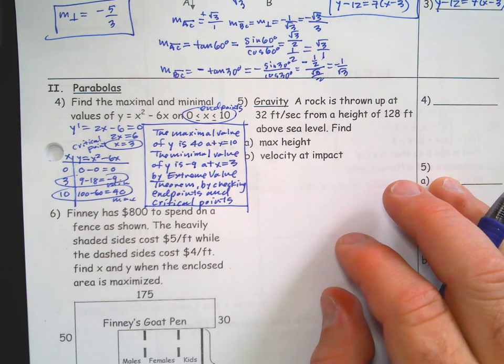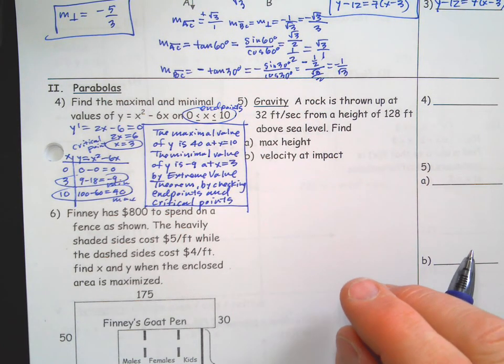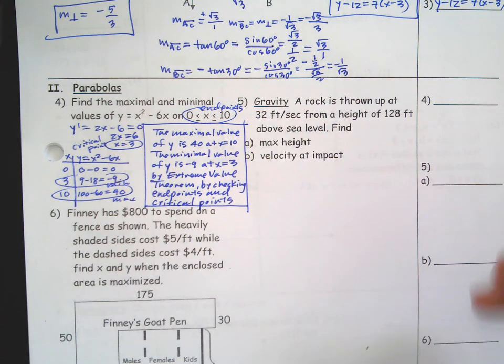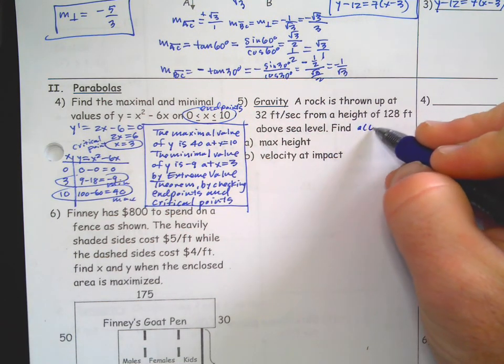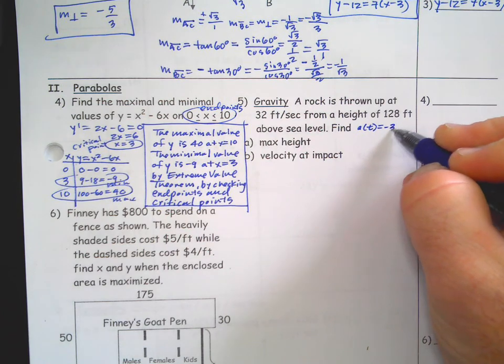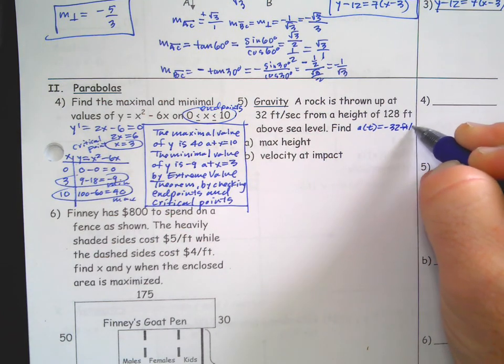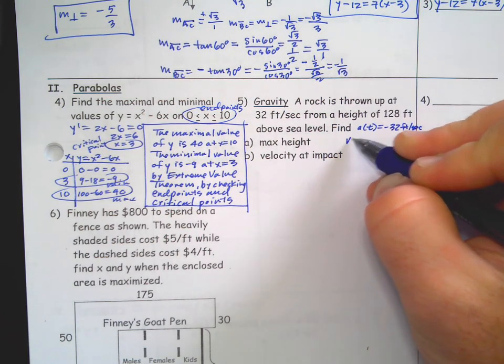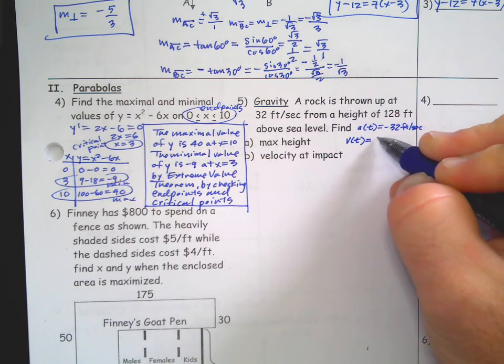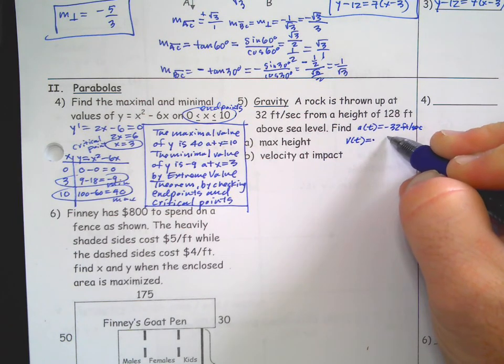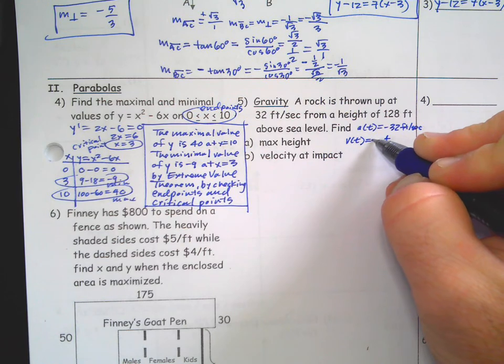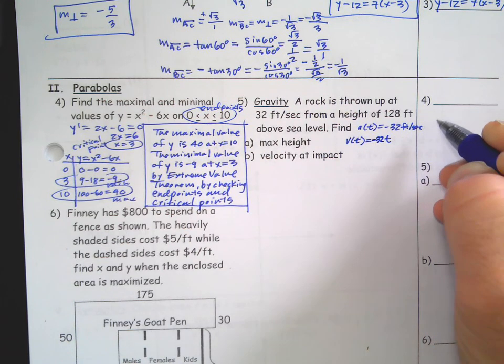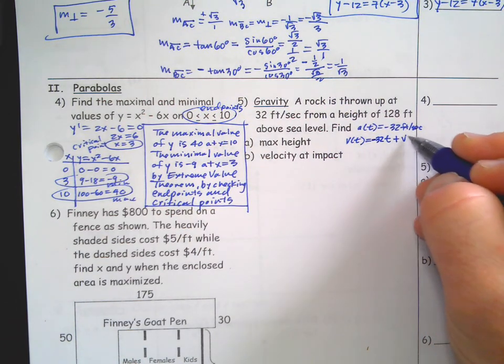Number 5, this is a rock problem. We derived the equations, though we could derive them again. The acceleration is negative 32 feet per second squared due to gravity. So the velocity is the antiderivative of acceleration, and we're kind of going backwards here: negative 32t plus the initial velocity.